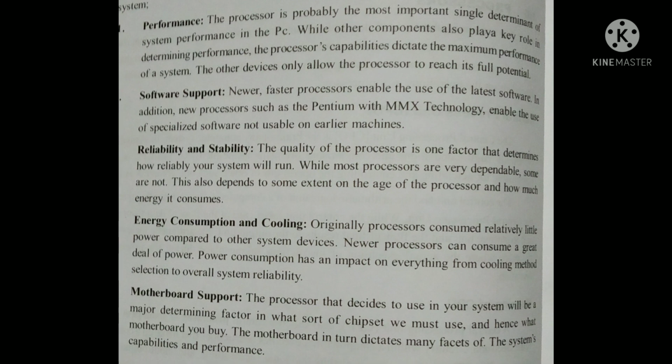Reliable and stable. The quality of the processor is one of the factors that determine how reliably your system will run. While most processors are very dependable, some are not. This also depends to some extent on the age of the processor and how much energy it consumes.